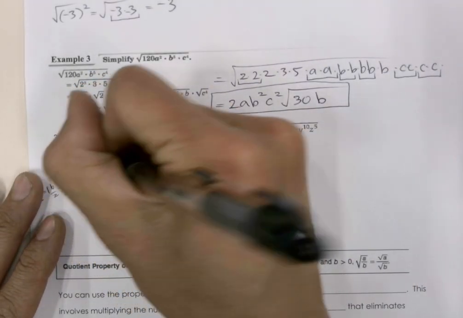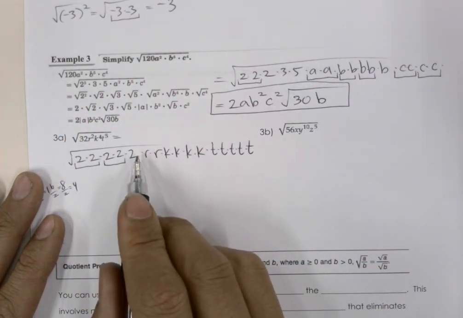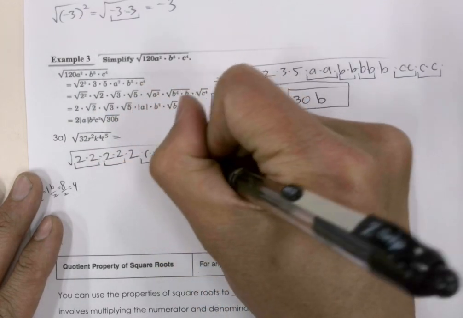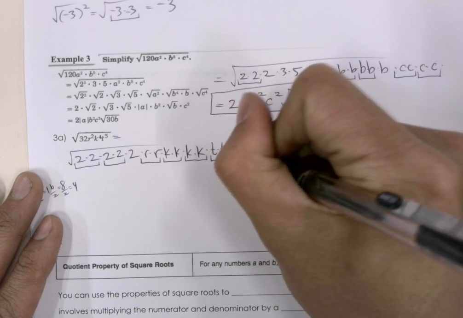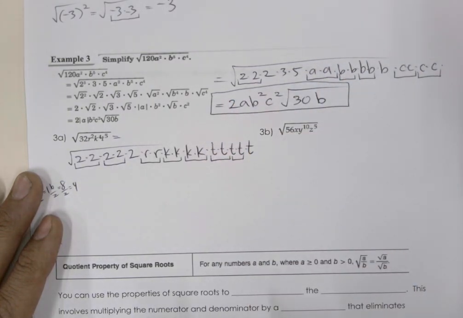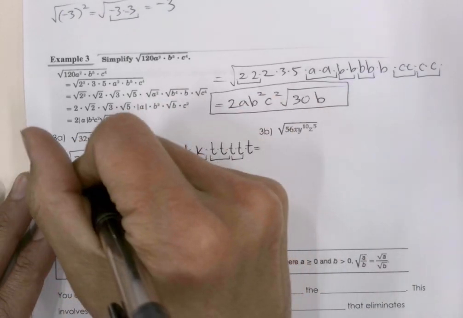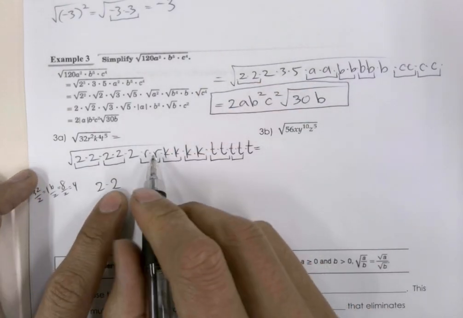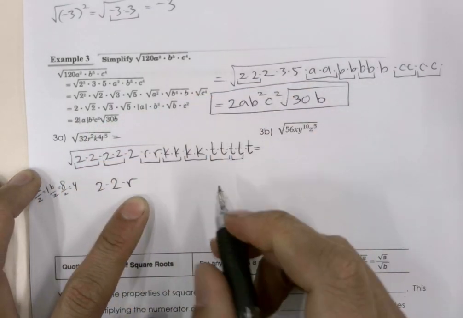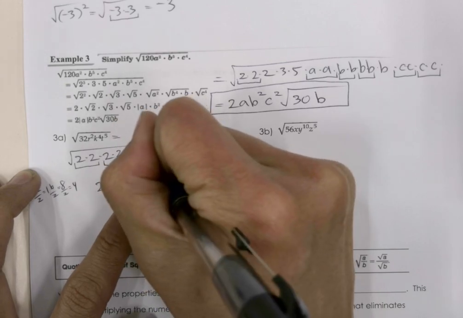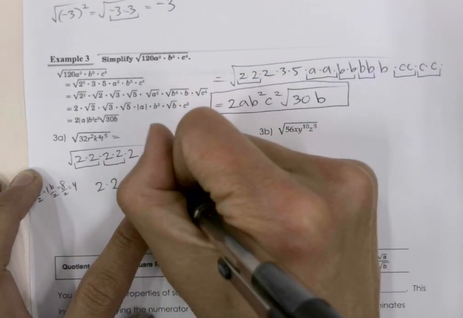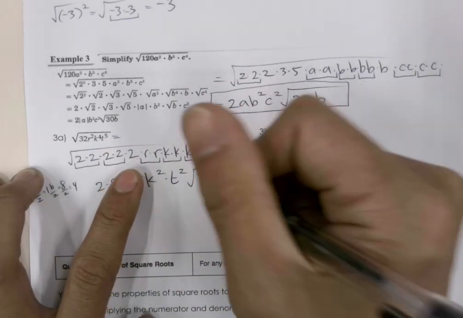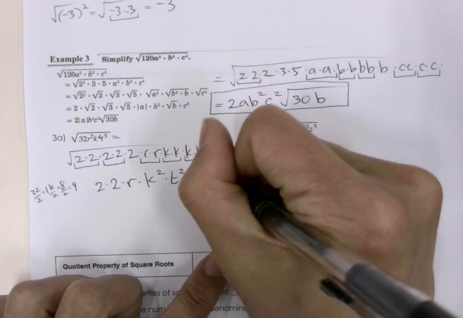So I have a pair of 2's here. I have another pair of 2's there. That one does not have a pair. I have 2 r's. I have 2 k's there and 2 k's there. I have 2 t's there, 2 t's there, and 1 left over. So what does this equal? Well, I can pull out a 2 and a 2, so it's 2 times 2. I have 1 r times r. I have 2 k's, so k to the 2, times 2 t's, so t to the 2, and then I have my square root. And what is left over? My leftover is my 2 and my t.